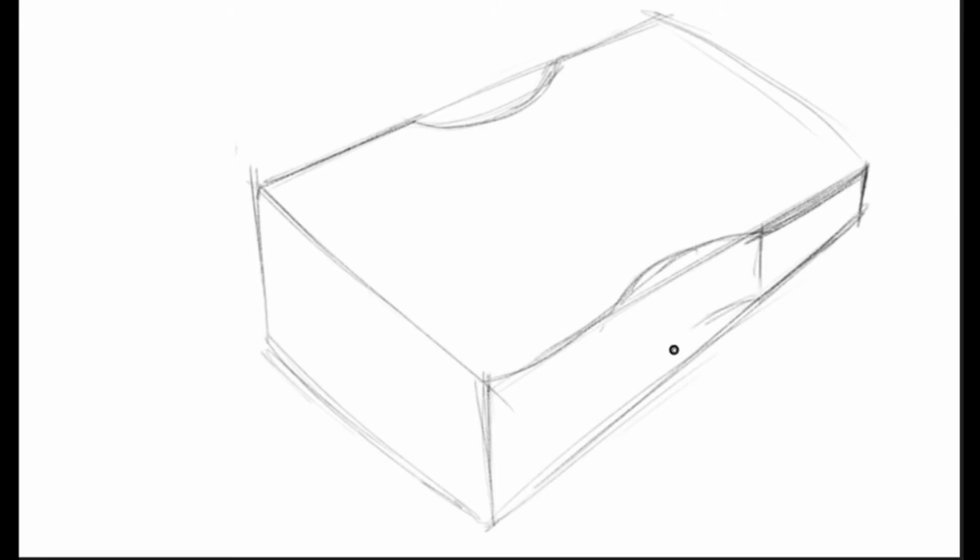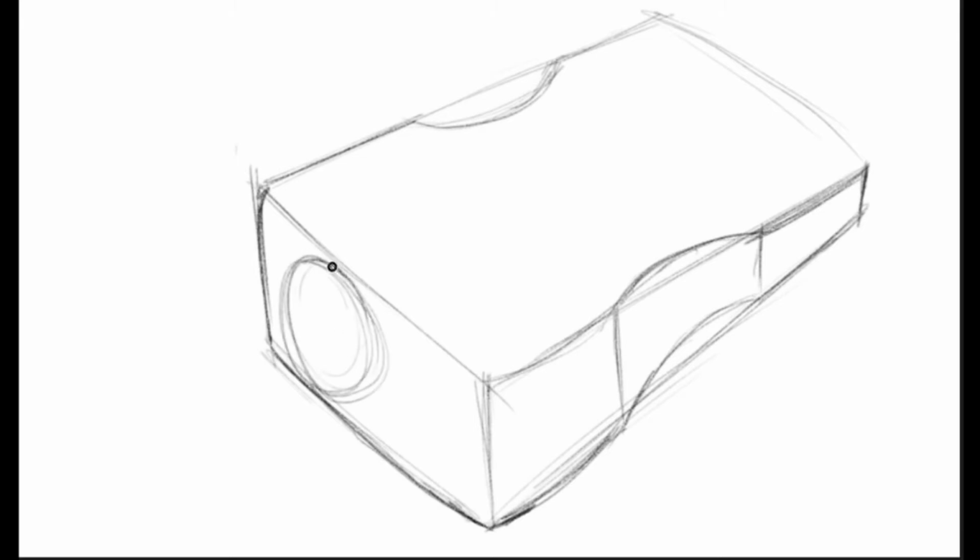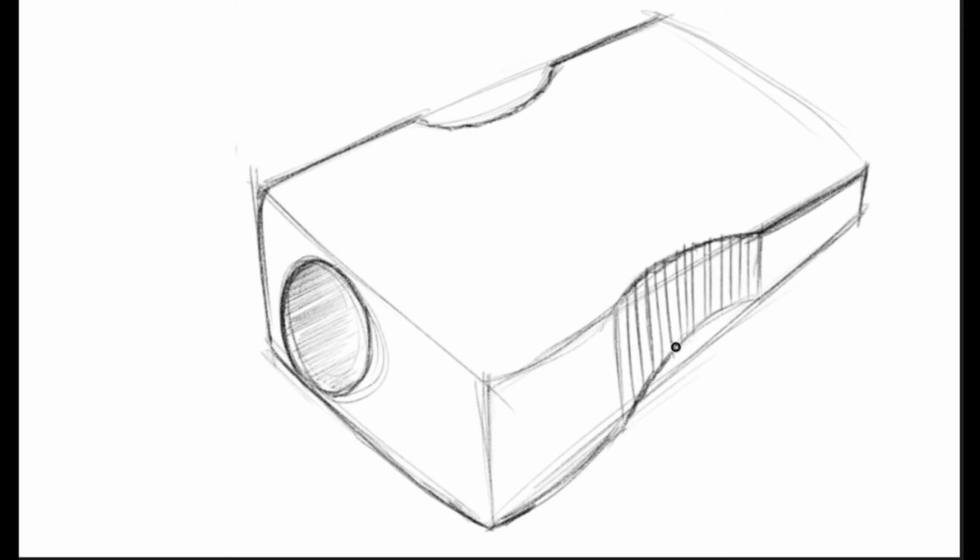Now, we're continuing to look at the object that we're drawing. We're just breaking down the information that we're seeing into bite-sized, digestible chunks so that we're not overwhelmed with all the details that we see. Once we have the overall form of the object defined, then we can start to concentrate on some of the details that we see. We can also improve the line quality by making some of the lines a bit thicker and some of the lines a bit thinner. This will add the illusion of form.